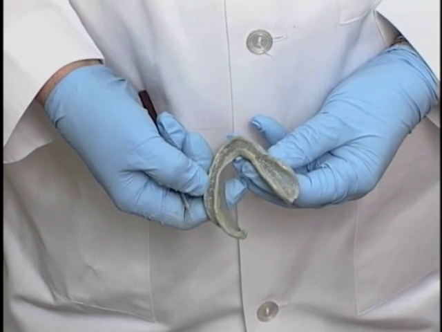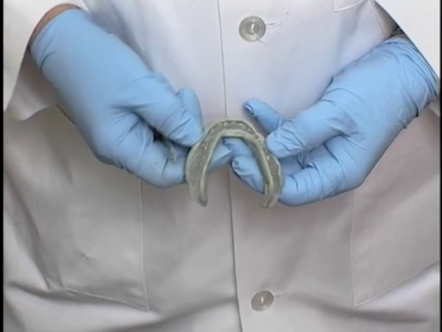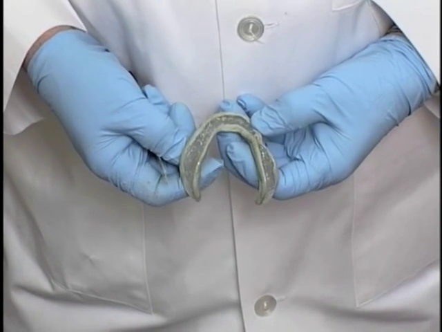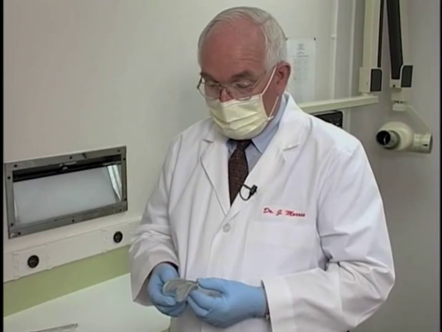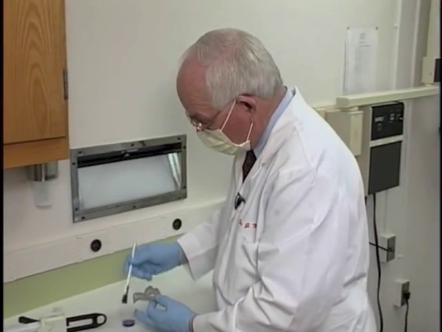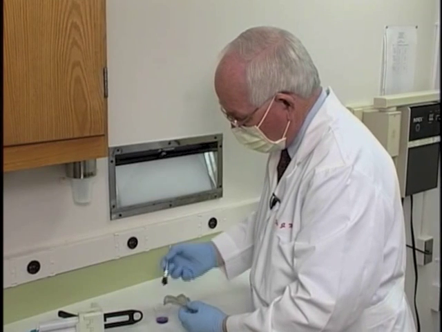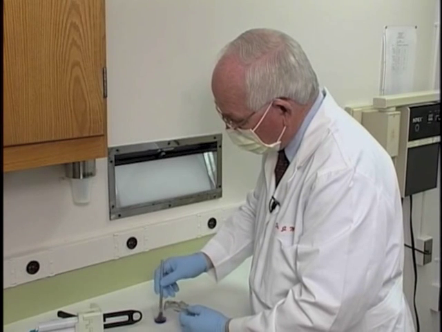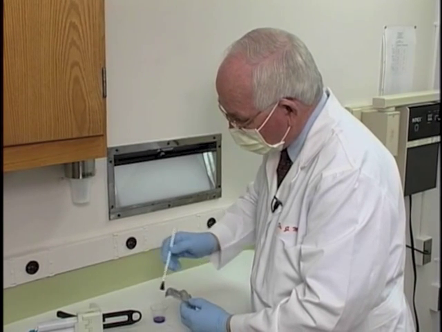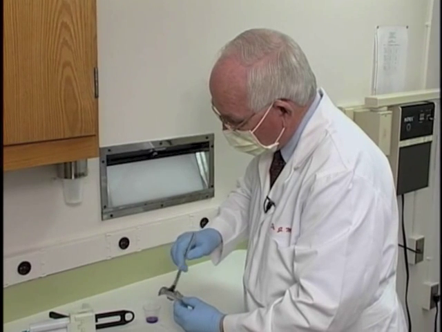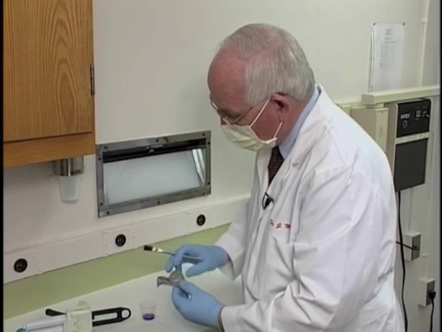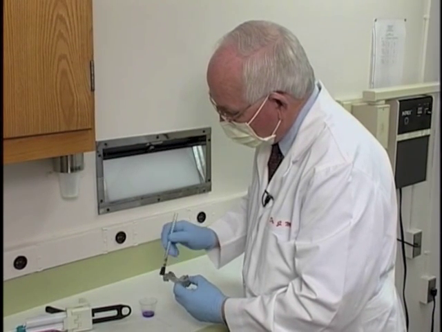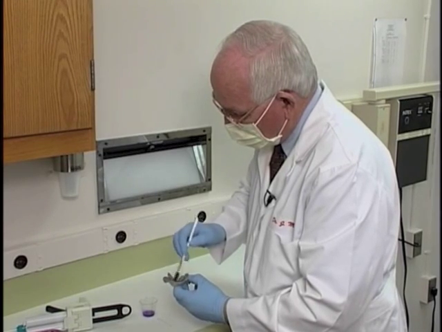And now our tray has been trimmed, the compound's been trimmed, and at this point we're ready to apply an adhesive to the tray in order to make our final impression. Now we're ready to paint our tray with the adhesive. As we paint it, we're going to paint all the internal surface of it with the adhesive. In addition, we're going to make sure that the adhesive is applied not only to the tray, but to the compound also, because the material needs to stick to the compound as well as the tray in making the impression.